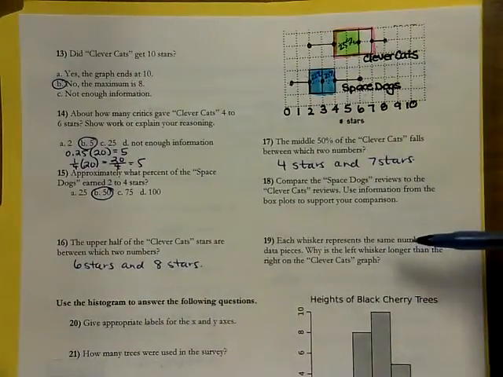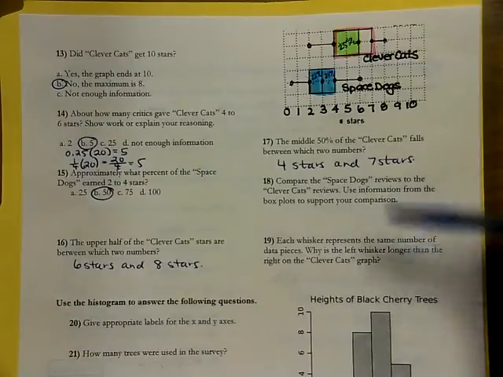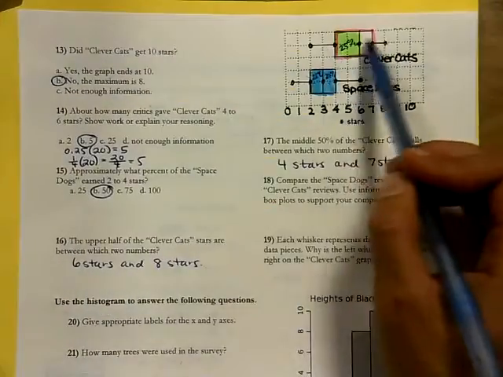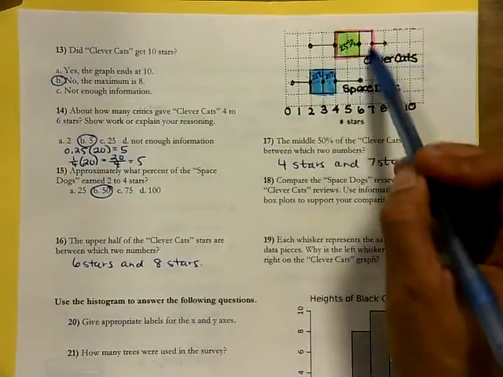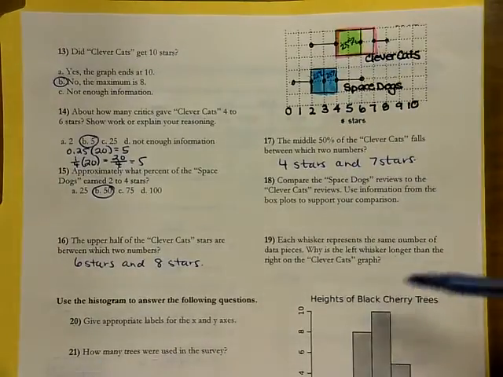Number 19, each whisker represents the same number of data pieces. We know that because we said each one is a fourth, right? So each one of these was 5 different critics' opinions.